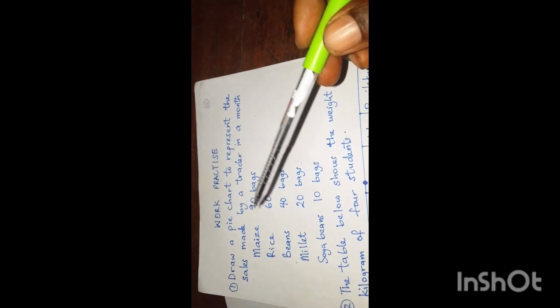So for the work practice, one, draw a pie chart to represent the sales made by a trader in a month. For maize, the trader sold 90 bags. For rice, 60 bags. Beans, 40 bags. Millet, 20 bags. Soya beans, 10 bags.